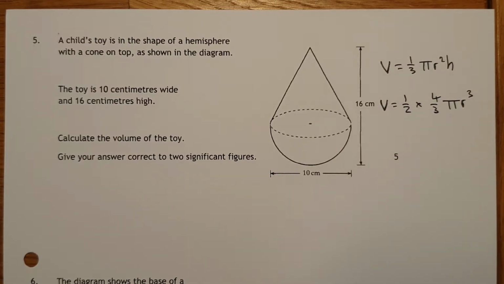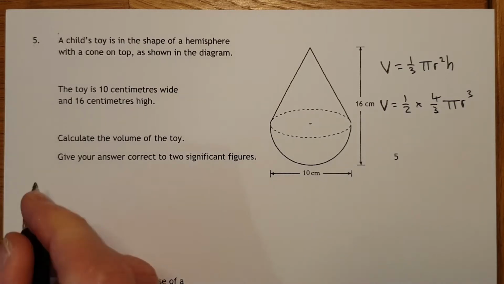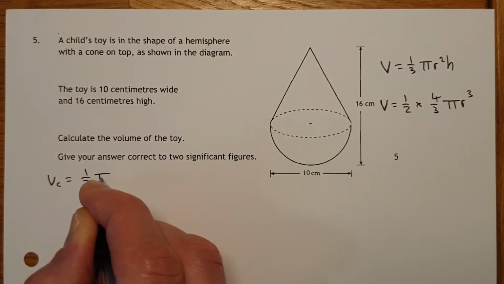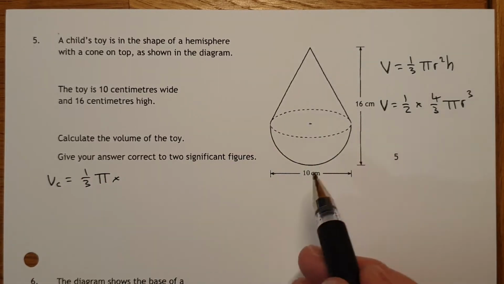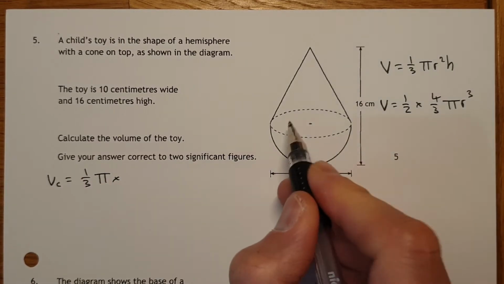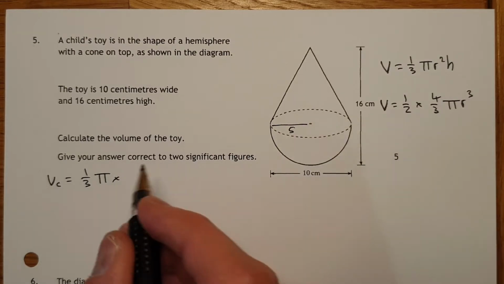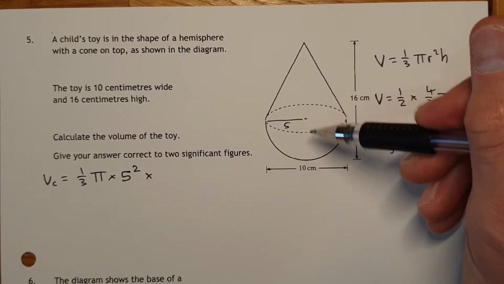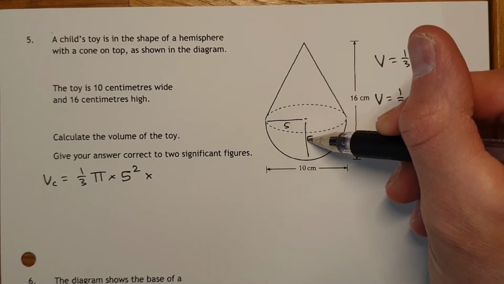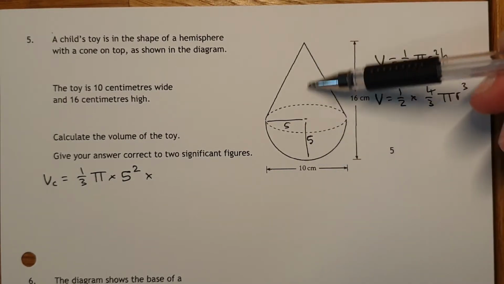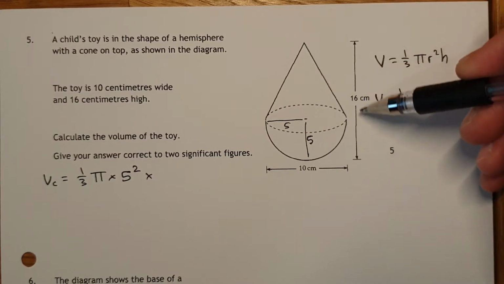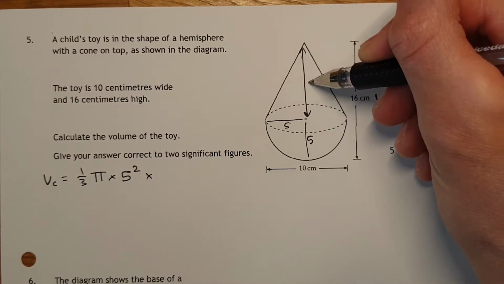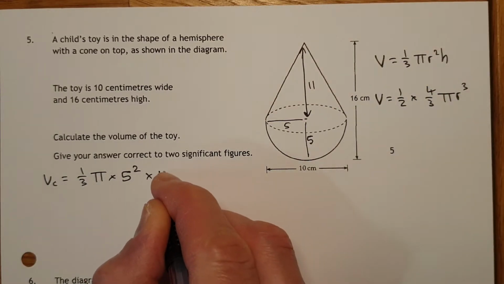Now I'm going to find the volume of the cone first of all, so I'm going to call that VC. So it's 1/3 times pi times the radius. Now the radius is going to be half of 10, so that radius there is going to be 5, multiplied by the height. Now if that radius is 5, then that measurement there is a radius as well, so that's also 5. So we're not going to use 16 as the height of the cone. It is 16 subtract 5, so your height is 11.